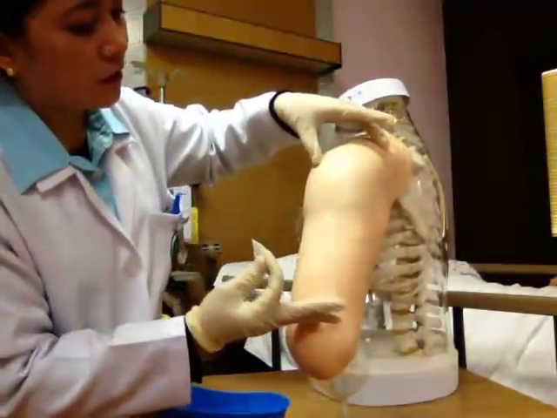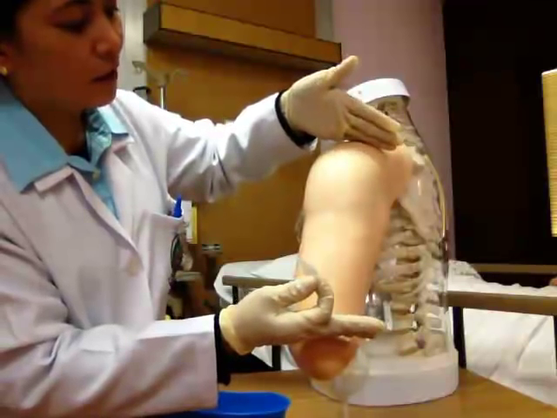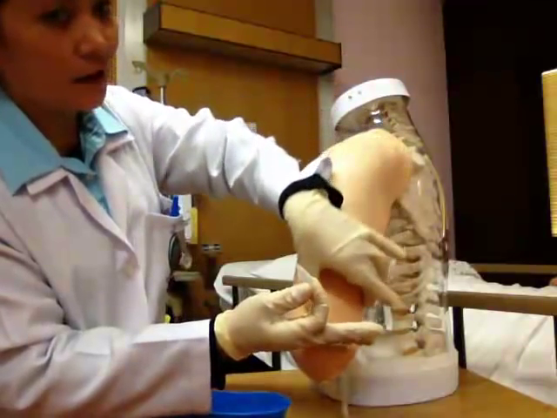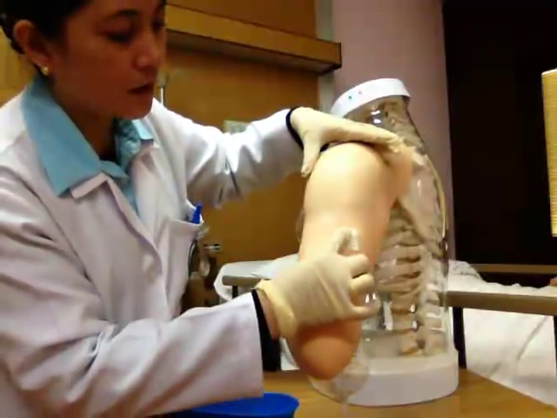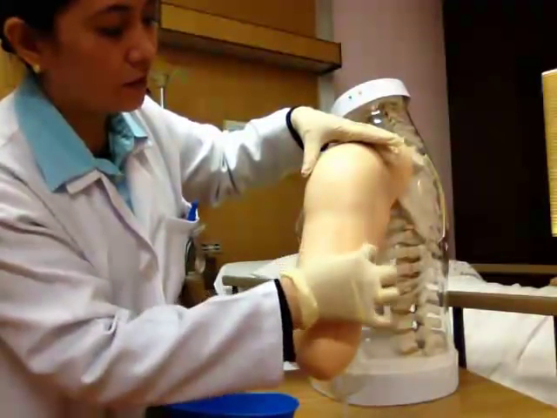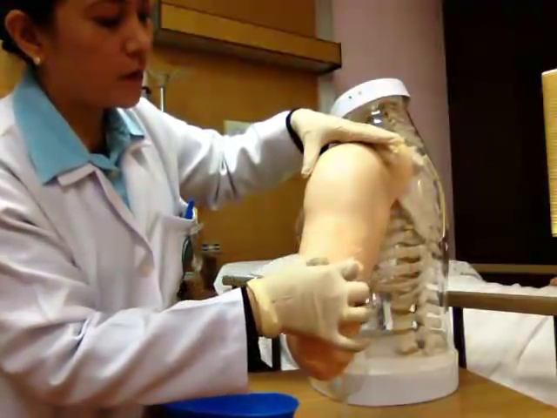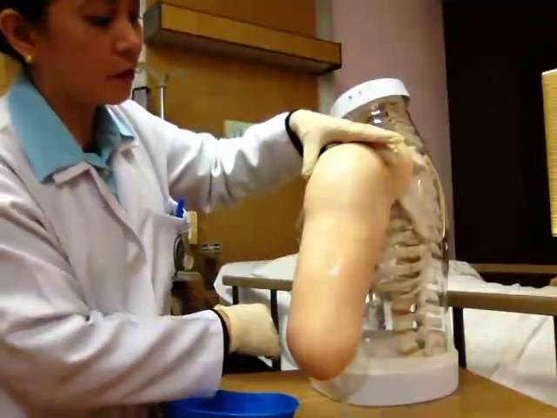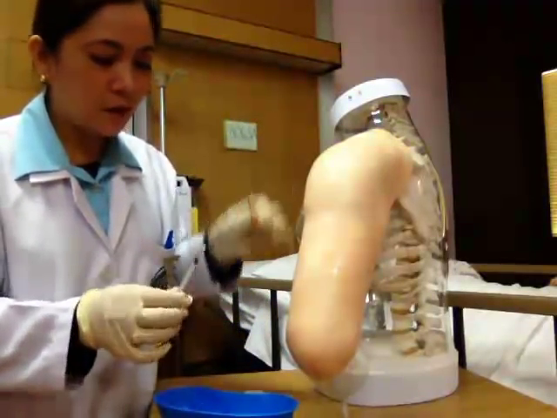The correct location of our injection site is the upper two-thirds of the lateral side of the arm, which we're going to do here. In a rotating and circular manner, cleanse or prep the area or injection site about 1 to 2 inches in diameter.